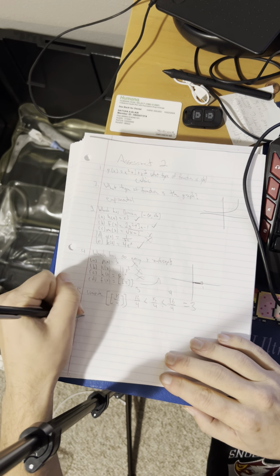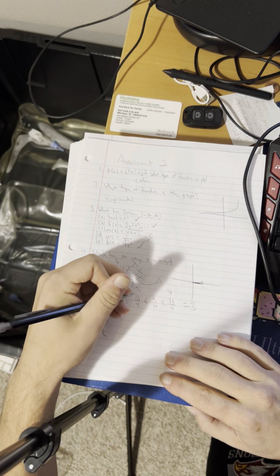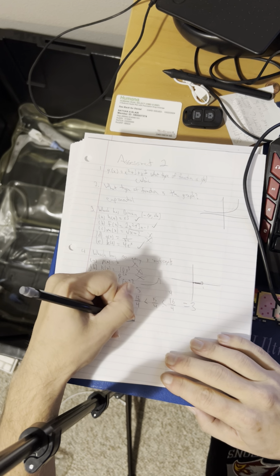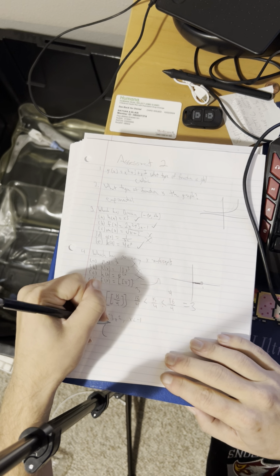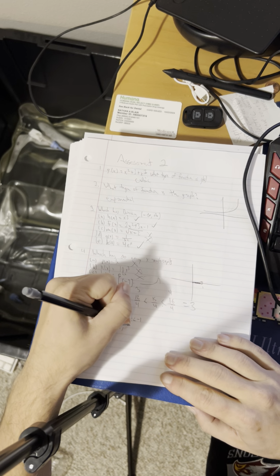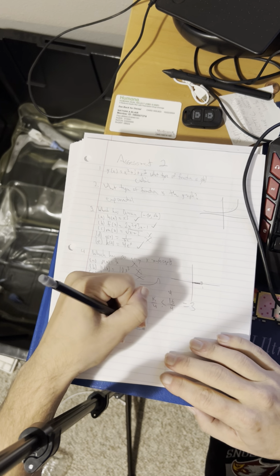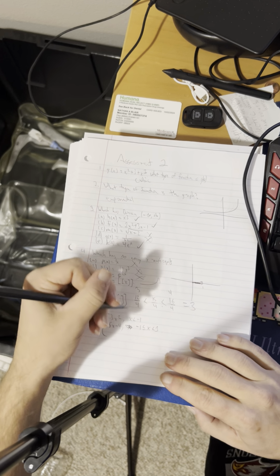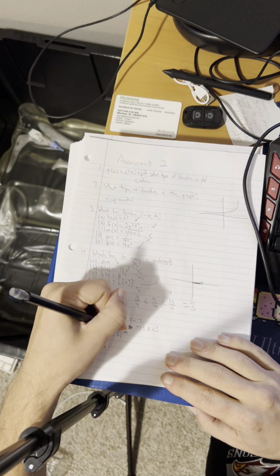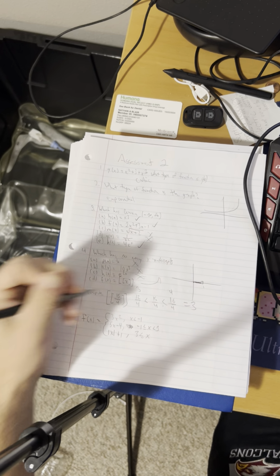6. F of x equals 3x squared, x is less than -1; 5x minus 4, -1 is less than or equal to x is less than 3; and absolute value of x plus 1, 3 is less than or equal to x.